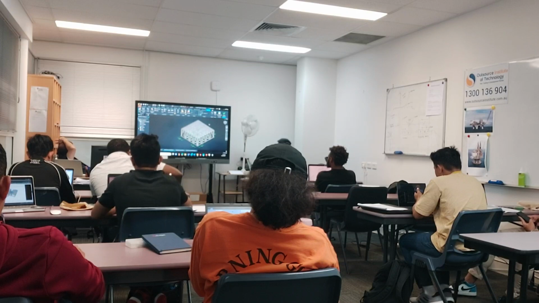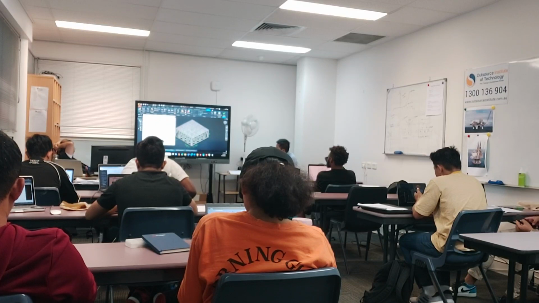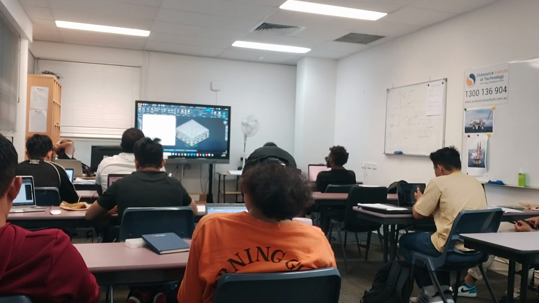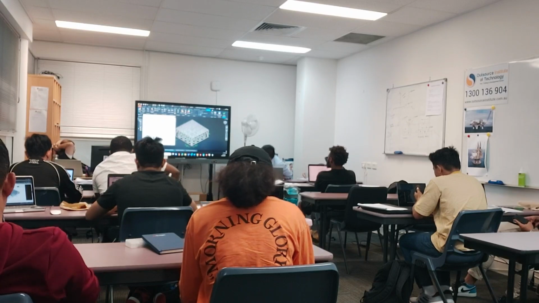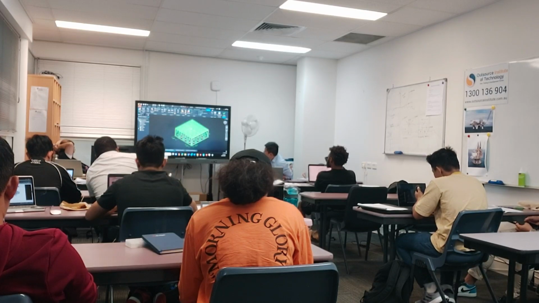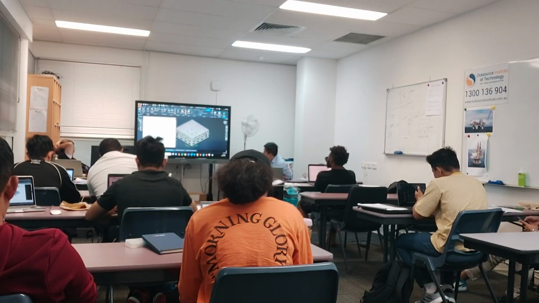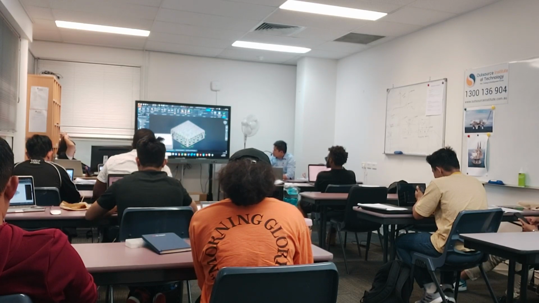Save. Then simulate. Simulate steel frame assembly. Maybe there are some warnings. Yes, I need to put a force somewhere on the object.